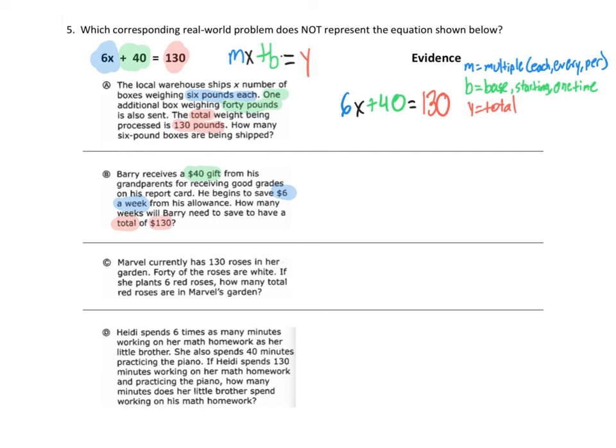So now let's write out what we learned. It says $6 each week, so that'd be 6x. He got one $40 gift card. And it says the total would be 130. So that looks exactly like our equation. So that is also correct so far. So let's move on to C.